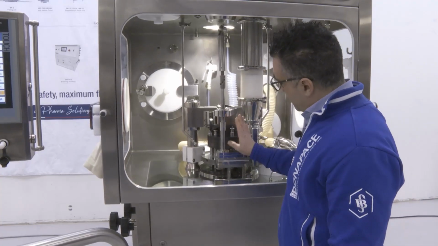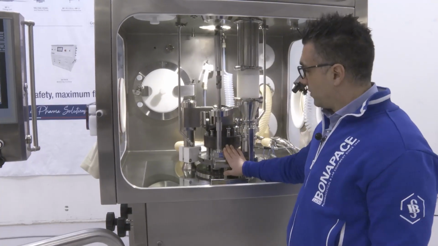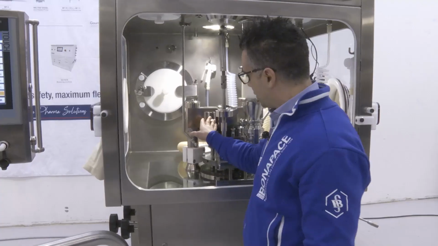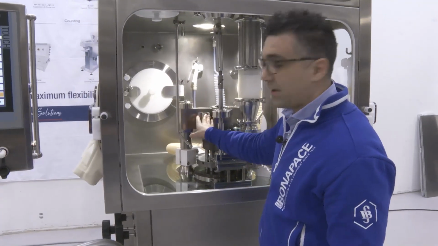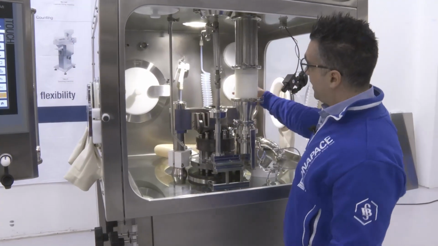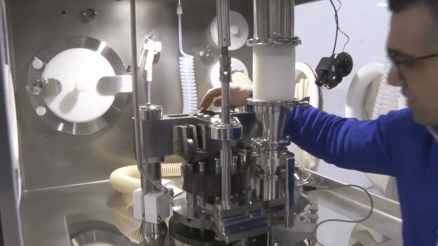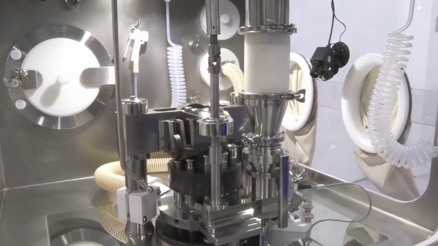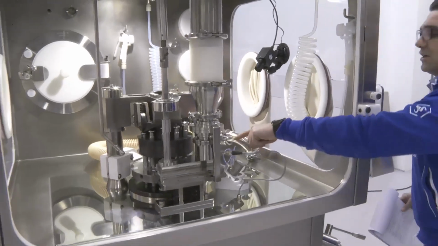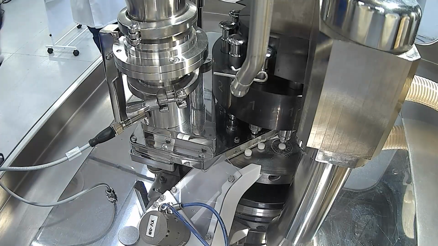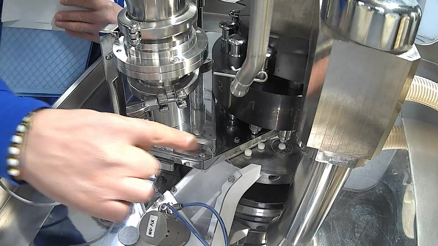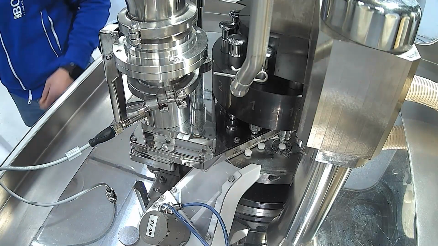Then in the first station there's the charge of the product. There's another station where there's a pre-compression. The main compression is at the other station, and the last station is here. Sorry. It's here, and it's the ejection station.